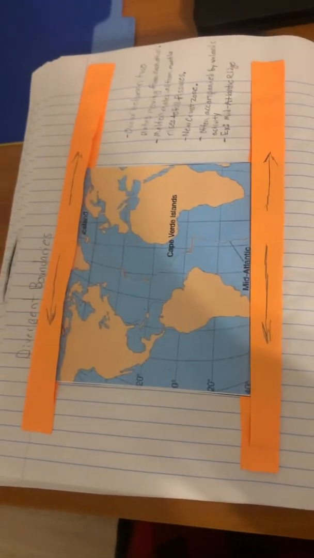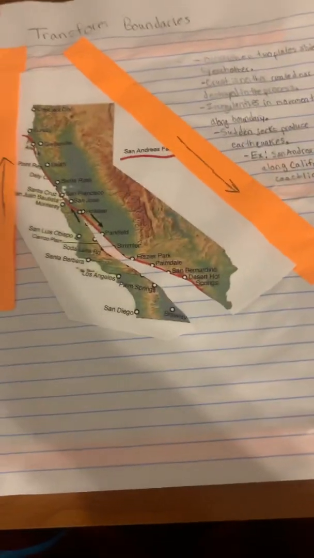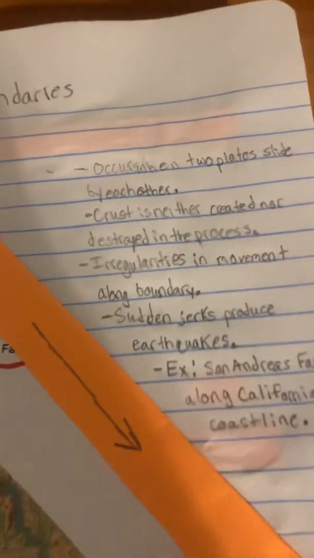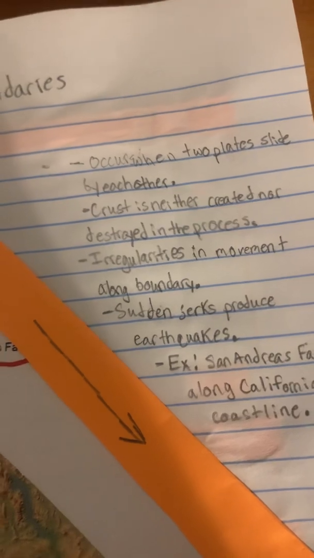And then here's my tectonic plates foldable, which is basically just showing the tectonic plates. And here's some notes to go along with it. And then here's the divergent boundaries. My notes are up here with it. Here's the transform boundaries. My notes are right there that go with it.